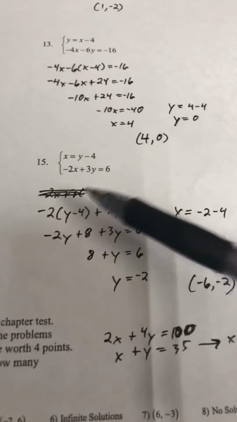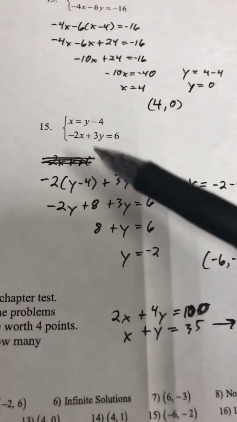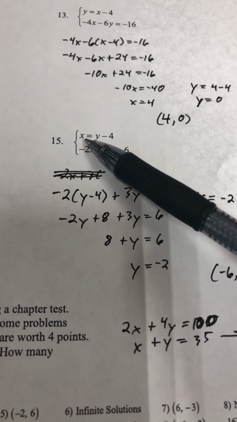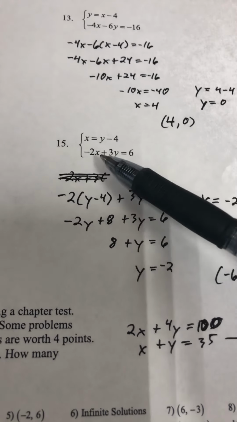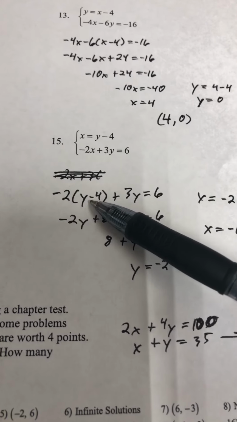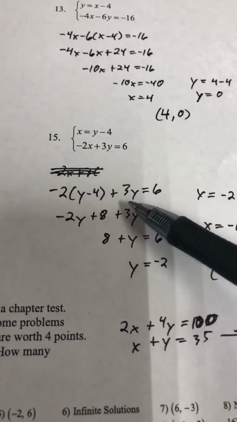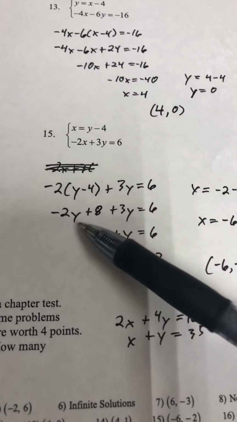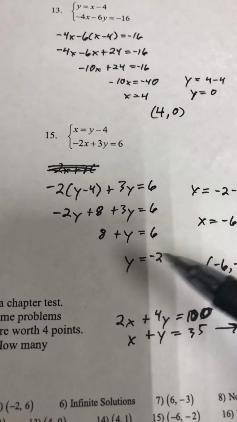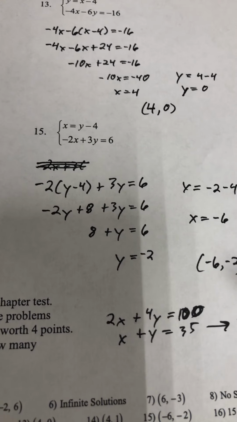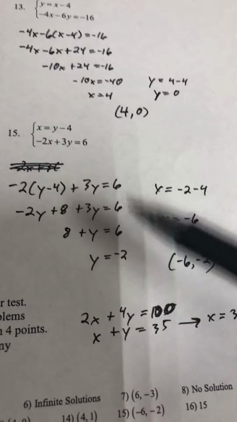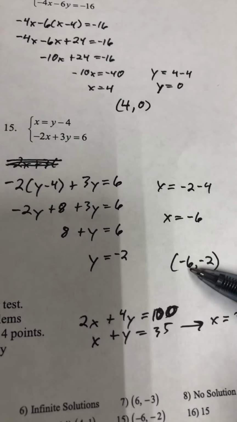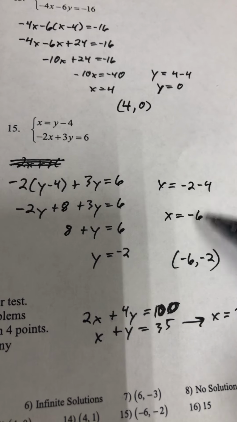Number 15, I started it off wrong, and then I corrected myself. I have negative 2 times the value of x. X equals y minus 4, it says up here. So I plug that in for x. So I have nothing but y's. I'm just dealing with y's here. Now I combine my like terms, isolate the variable, and I get y equals negative 2. I plug in my negative 2 up here. Negative 2 minus 4 gives me negative 6. And you can see me working it out here.